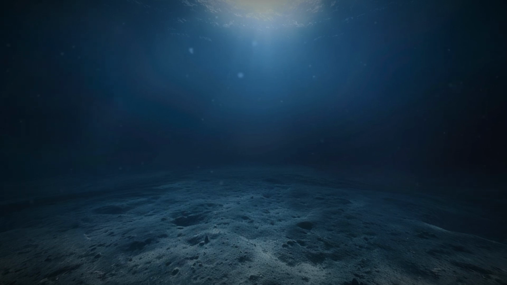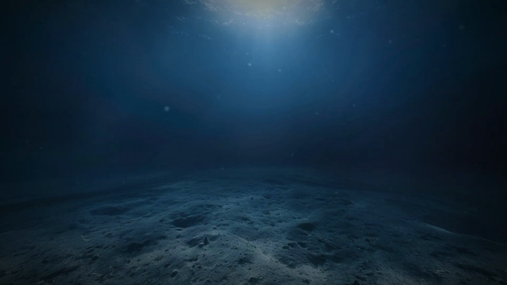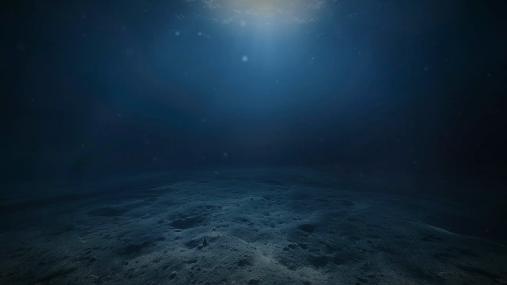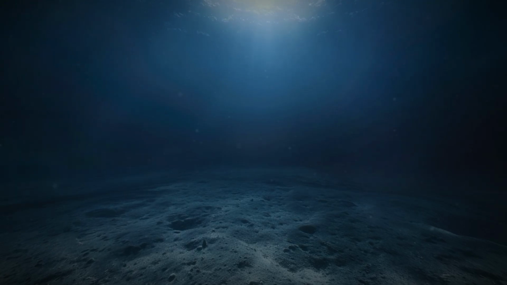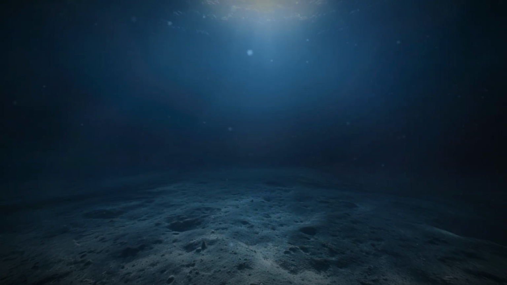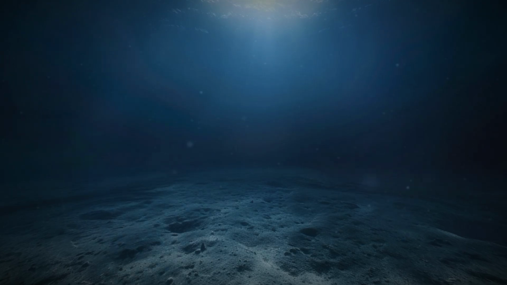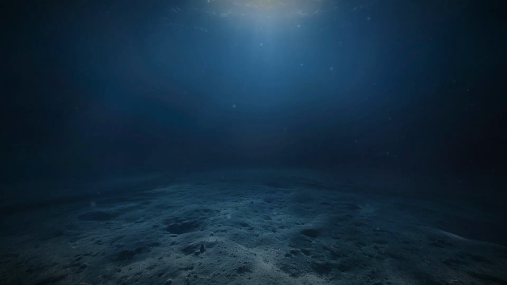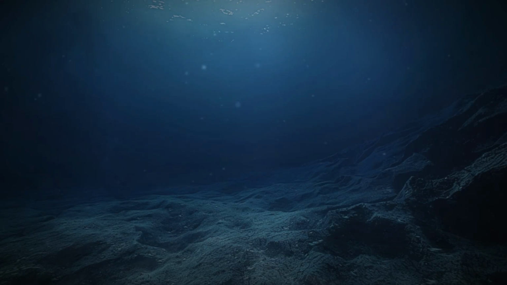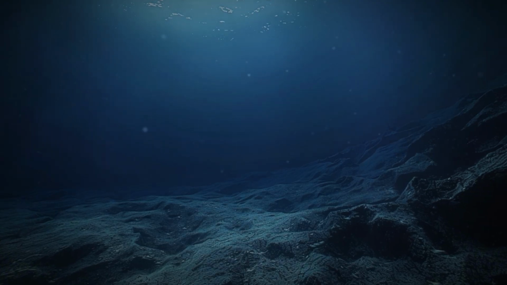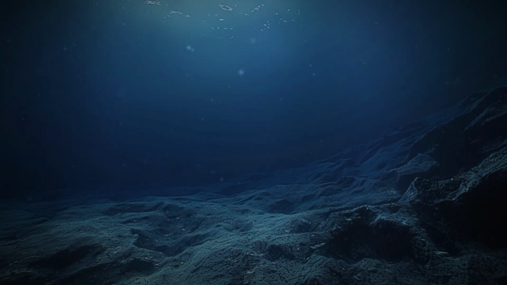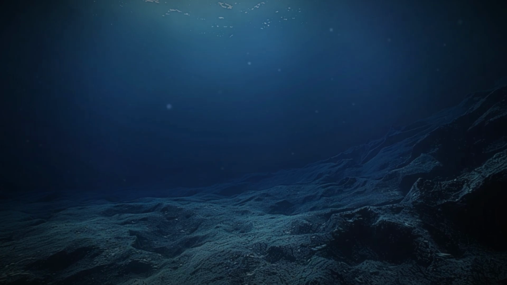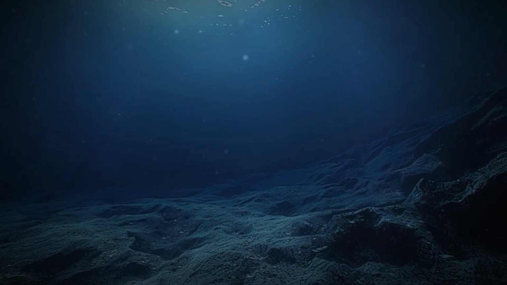More than half of the Earth's surface lies hidden beneath the oceans, and deep below the waves, far beyond the reach of sunlight, vast flat landscapes stretch across the seafloor on a planetary scale. These immense regions are called abyssal plains. On global maps of the ocean floor, they appear again and again, spreading across entire basins of the Pacific, the Atlantic, and the Indian Ocean.